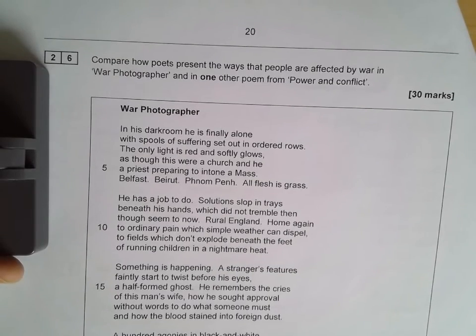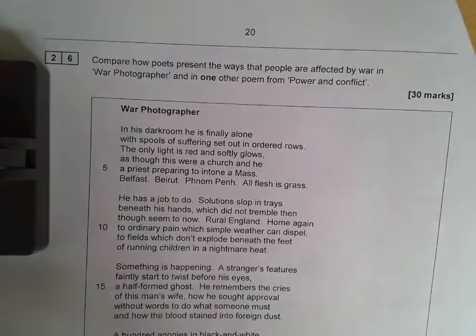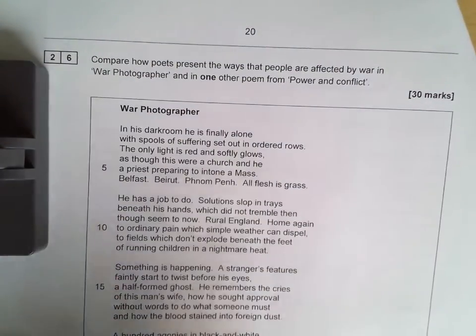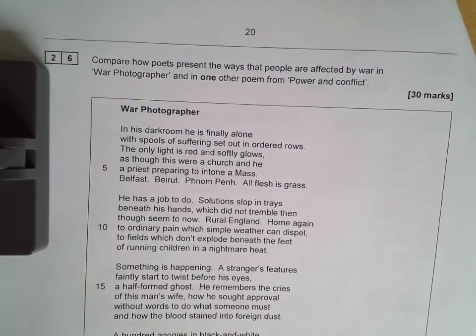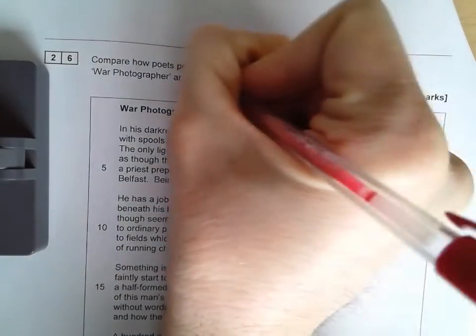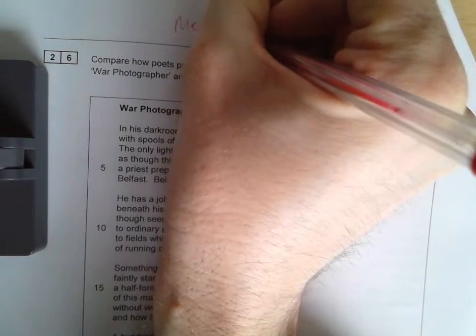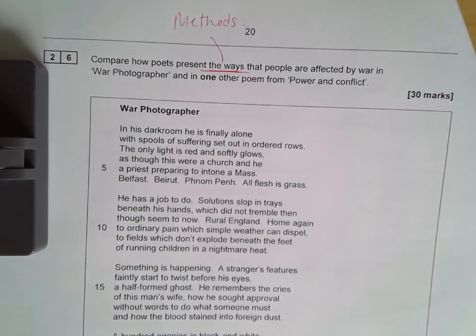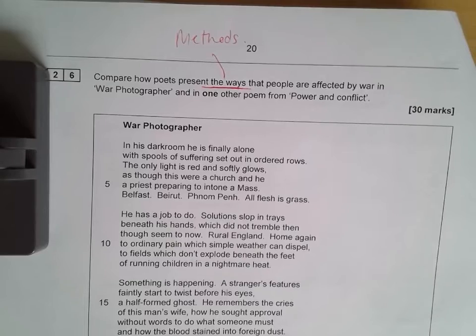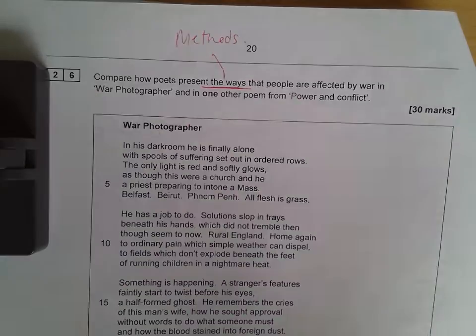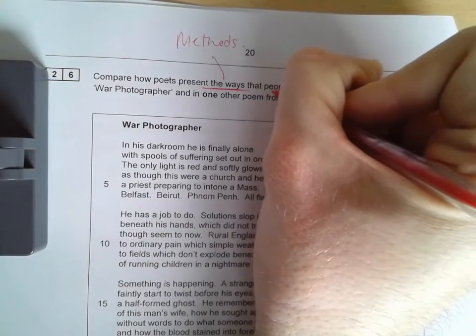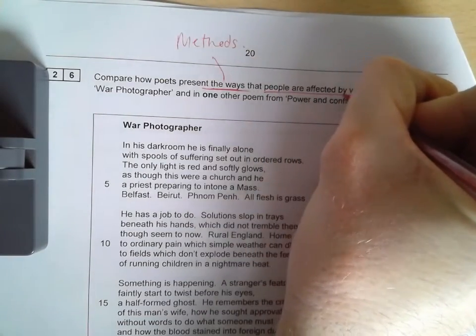Compare how poets present the ways that people are affected by war in War Photographer and in one other poem from Power and Conflict. First off, the ways means methods. And so we need to discuss somewhere in this methods, things that the writers do on purpose to convey their meaning. But beyond that, the most important thing to recognise is what the question's actually asking you.